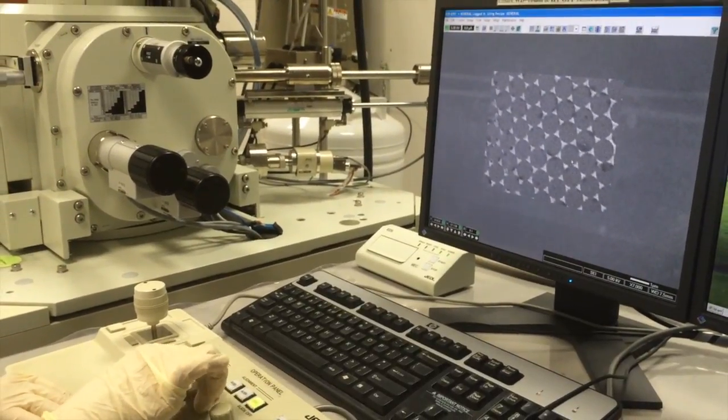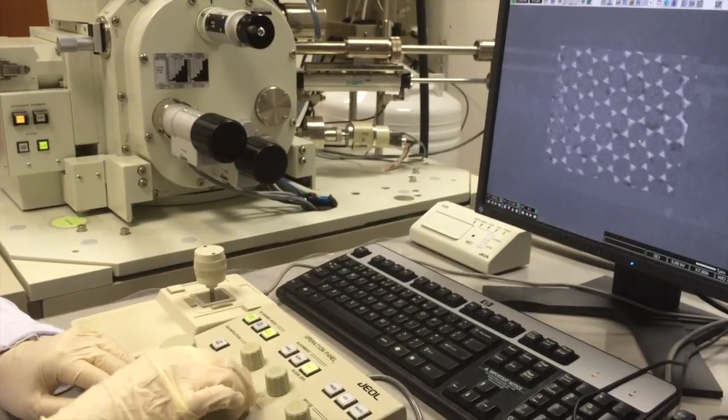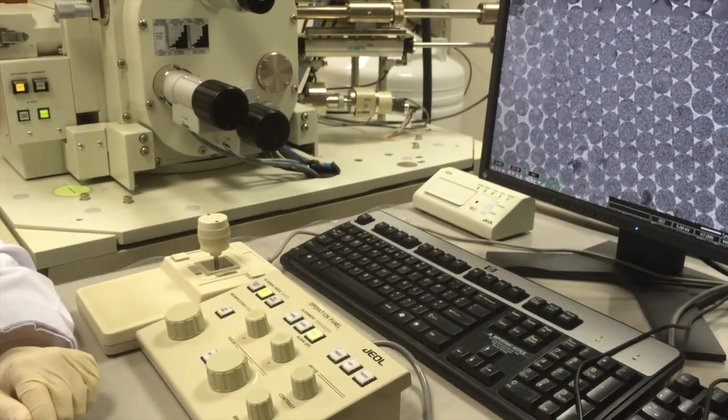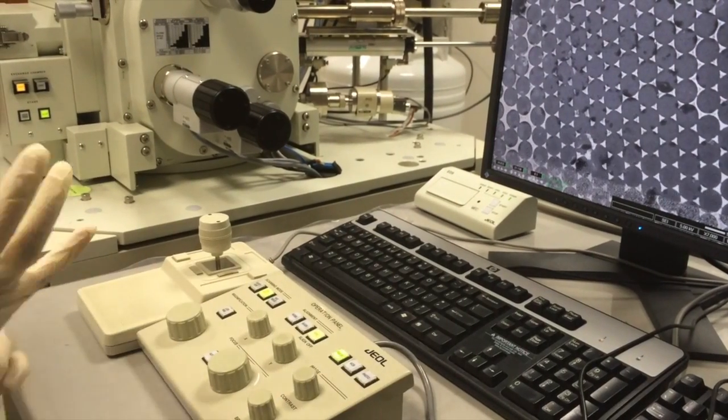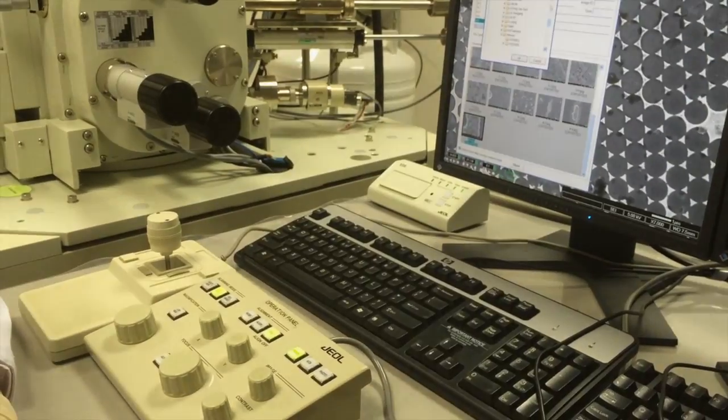To get the imaging, adjust the stigmators X and Y and the contrast. To collect the image, select the Find View button, which gives a slow scan speed, and press Freeze to keep the image in memory. To save the file, click Image File Handler and export the image.